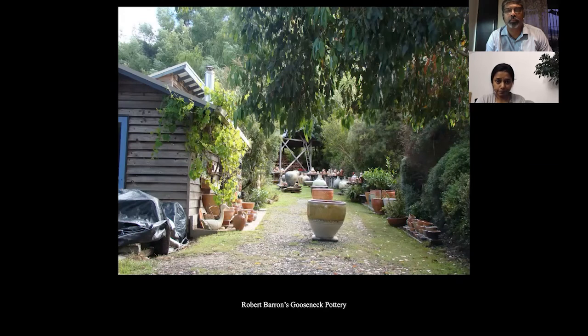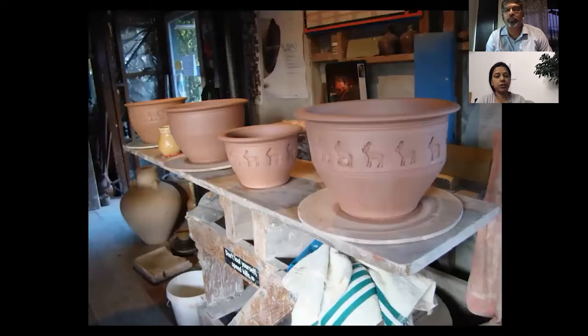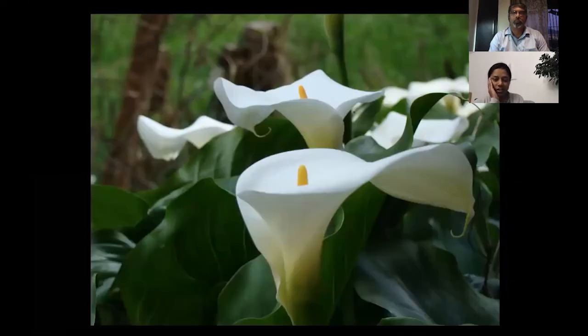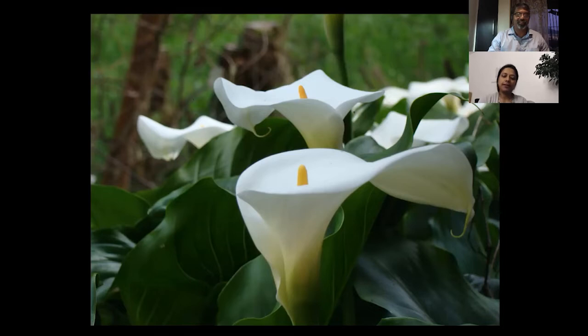Incidentally, I did go there and work for two weeks, but he changed his plans of firings, so I moved on. I went to Robert Barron's studio called the Gooseneck Pottery, and this is what you see of his place. I worked there to enhance my throwing skills. And of course, I find inspiration everywhere. So these flowers in that studio space were really something that kept me going.